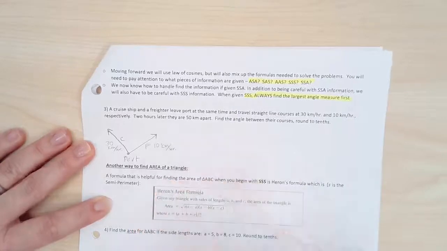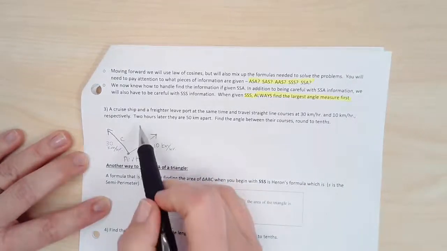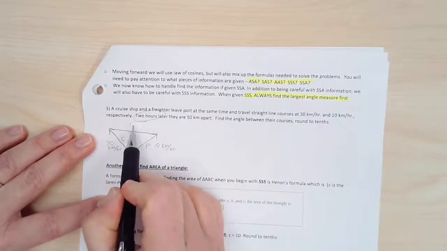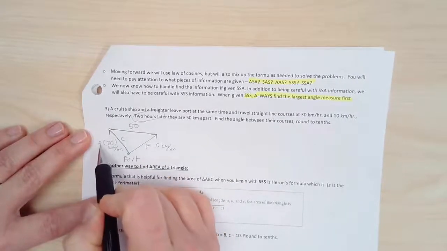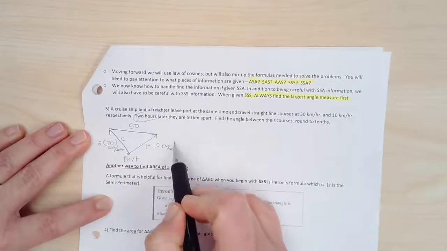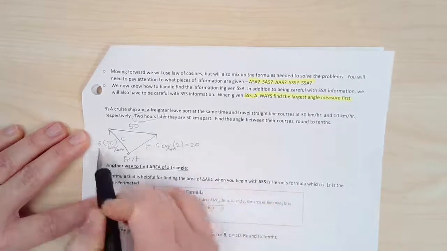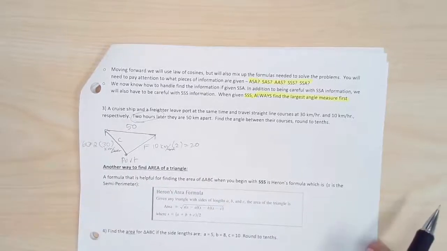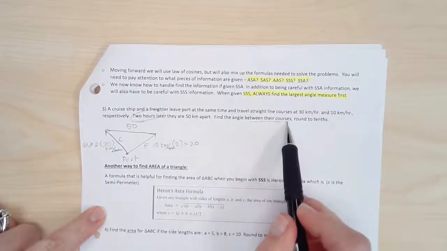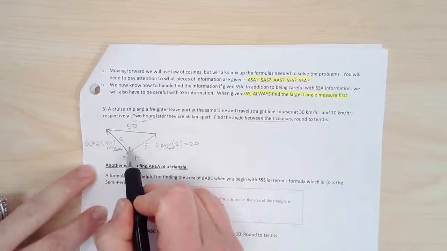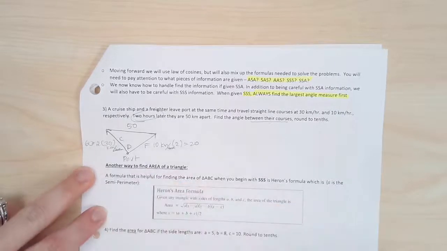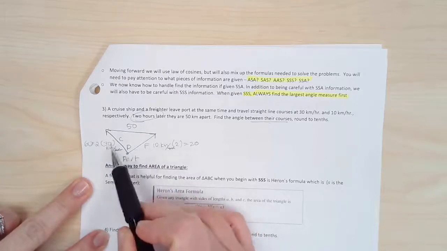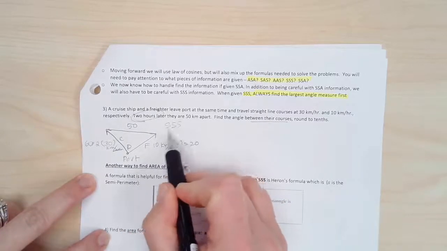Two hours later, they're 50 kilometers apart. So this distance here is 50, when this gets multiplied by 2 hours. Cross off the hours. So that's 20 here, that's 60 here. Okay. We are trying to find the angle between their courses. That would be this angle here. Let's call it angle P. So you can see we have all three sides. It's a side-side-side case, which means we have to use law of cosines.